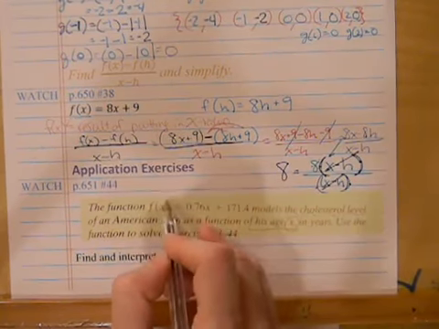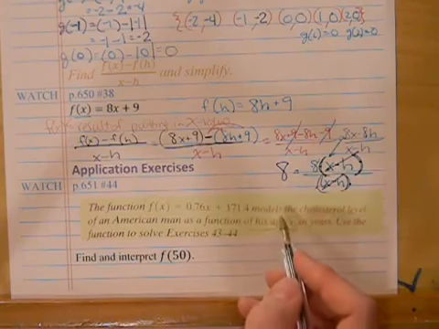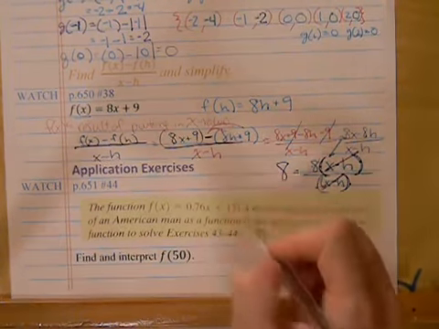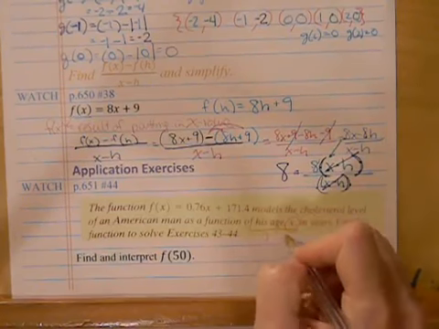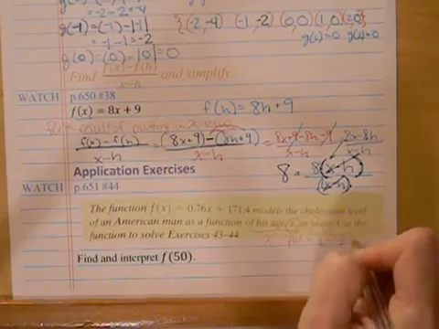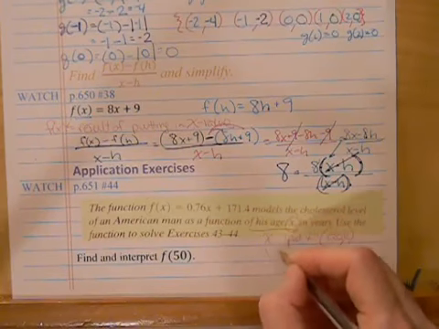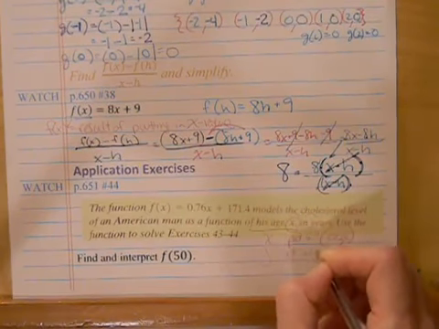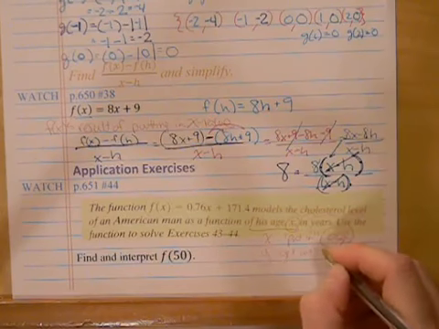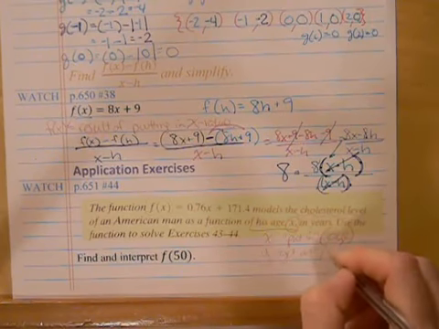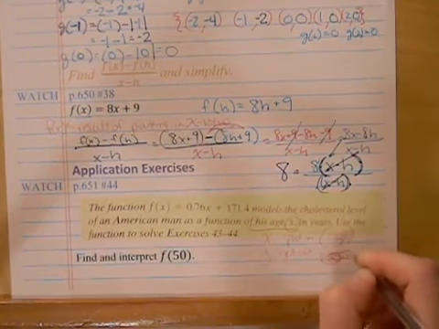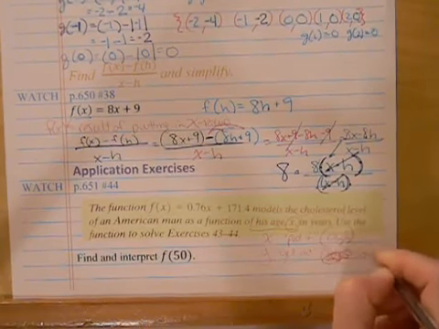That's what you get out when you put in a person's age. So x is what you put in. In this case, it represents somebody's age. And y is what you get out from that formula, from that expression. In this case, it's your cholesterol level.